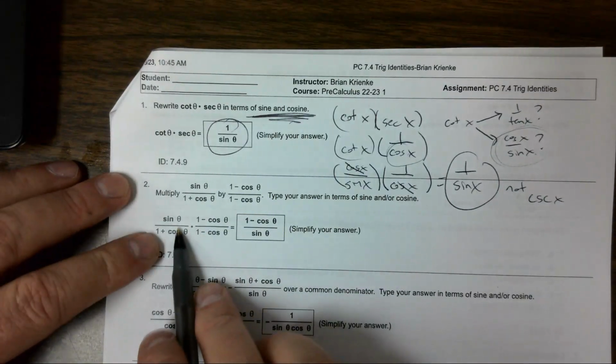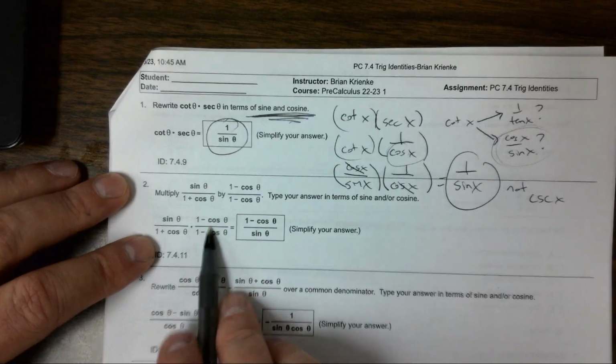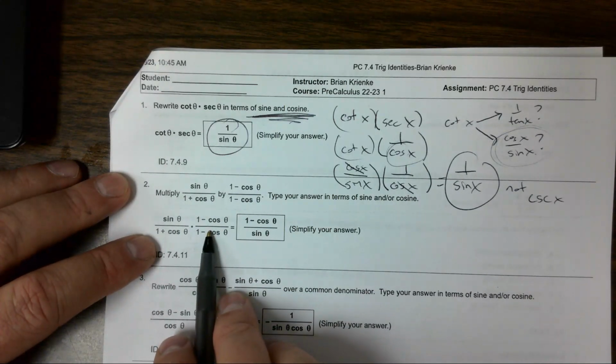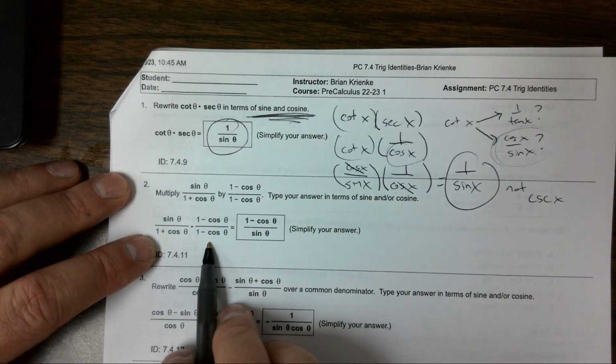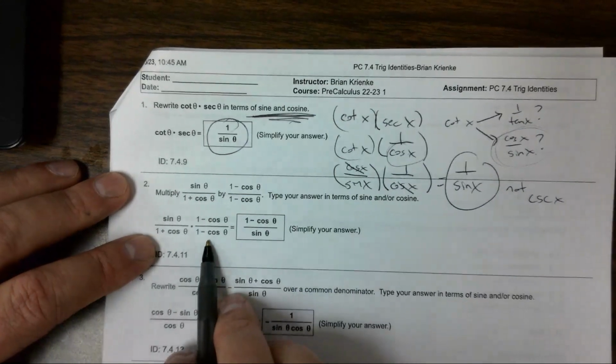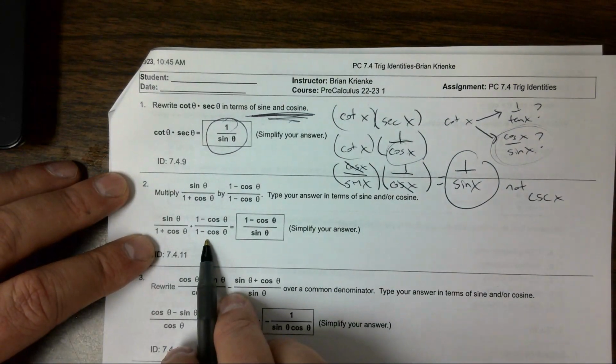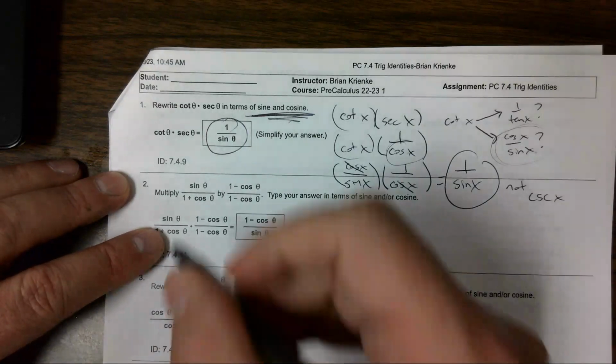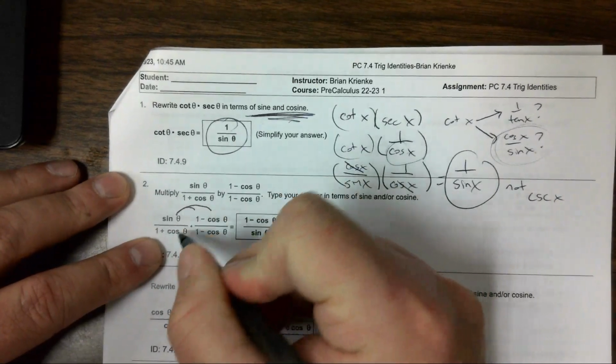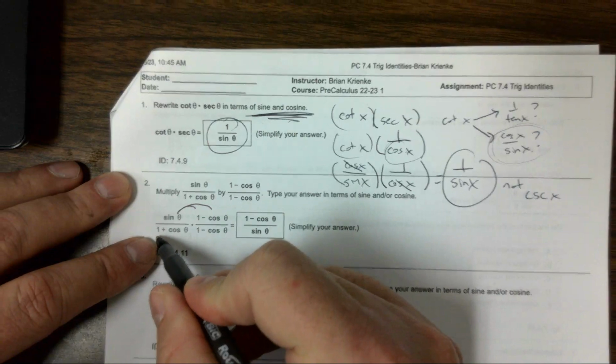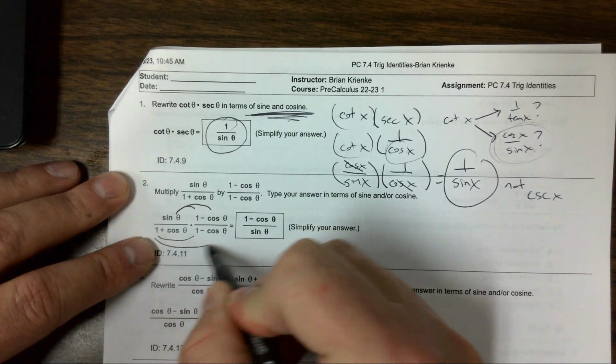Now, on this one, they want you to multiply by this. Remember, if something's the same on top and bottom, it's like multiplying by 1, and that's why it's allowed. But what you've got to do is distribute this, and then do FOIL on these.